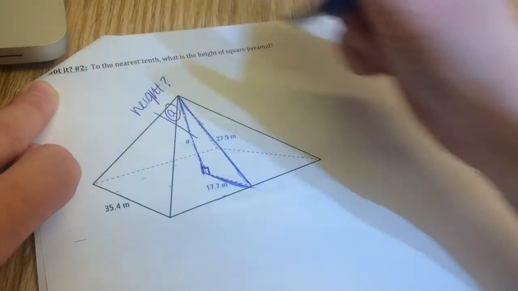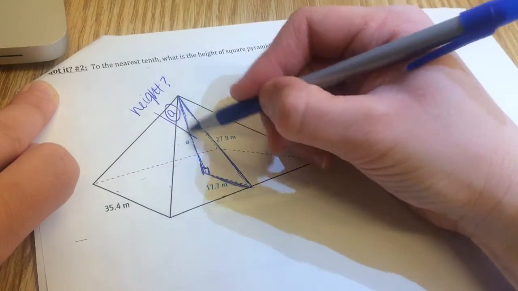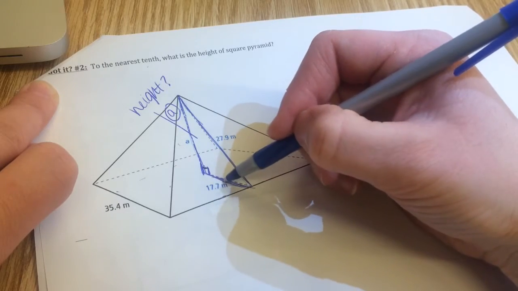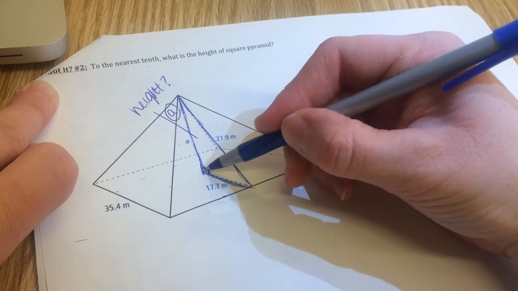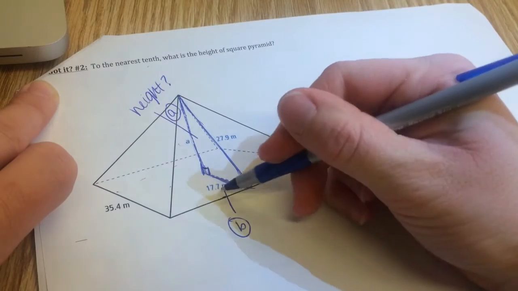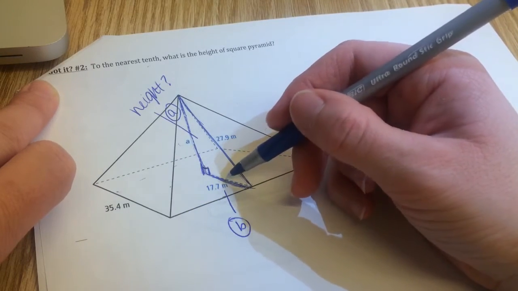And that can actually be A in our Pythagorean theorem because this is a leg. Remember, the legs are right next to the right angle. Here's our other leg because this is right next to our right angle. So we can label this B, 17.7 meters.